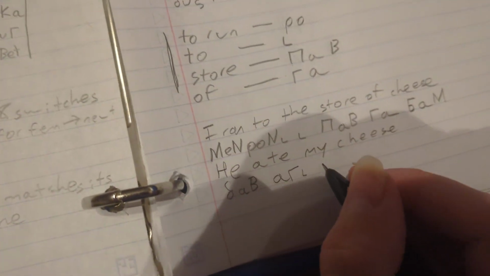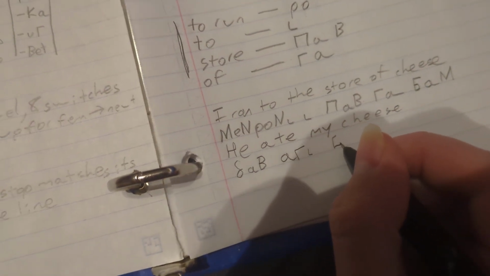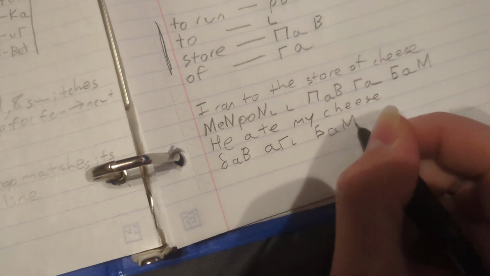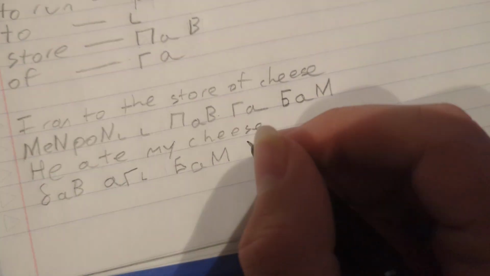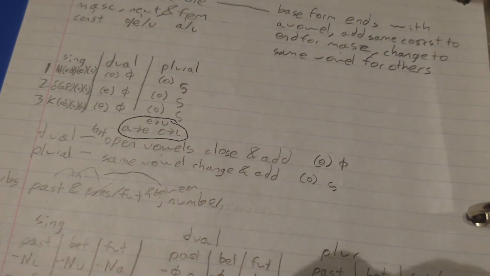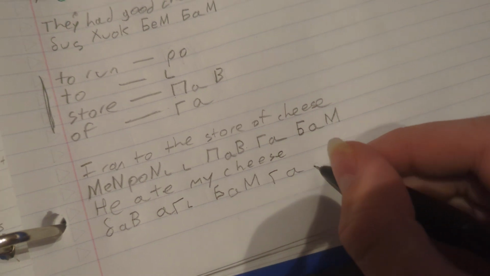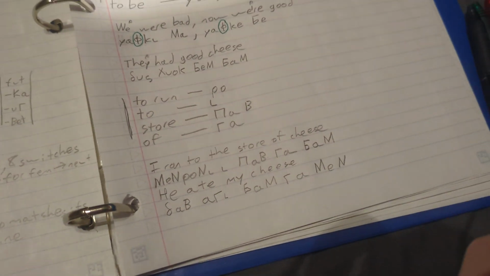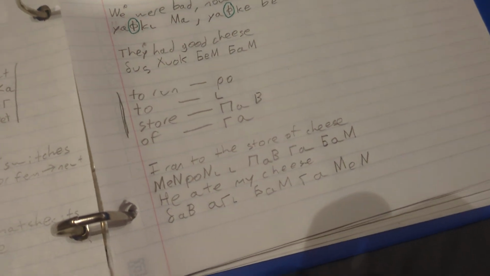So that's Bam. Ga. And then, surprisingly, I am masculine, so main. Ga main. There you go. We just wrote a sentence together. Vavagi bam ga main.